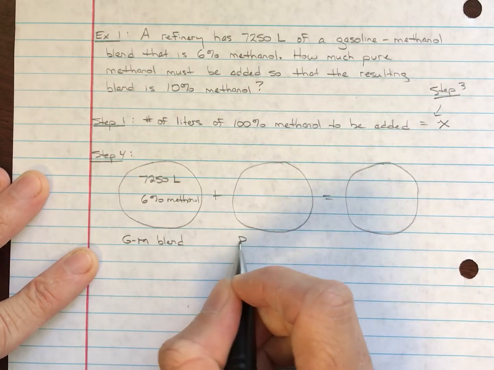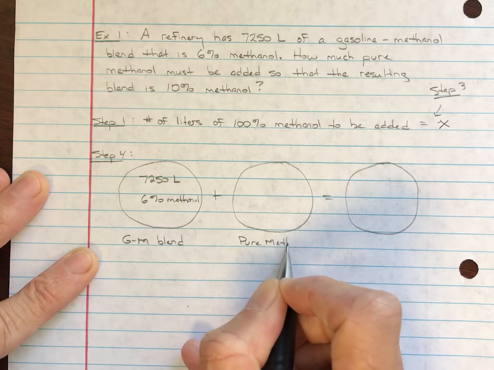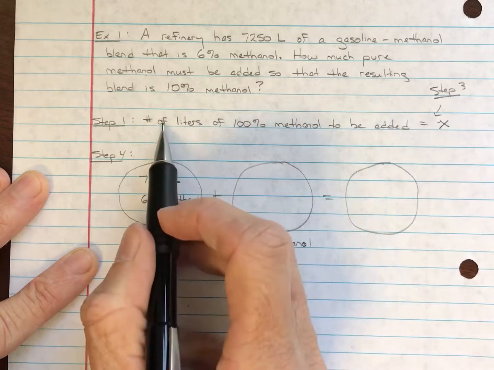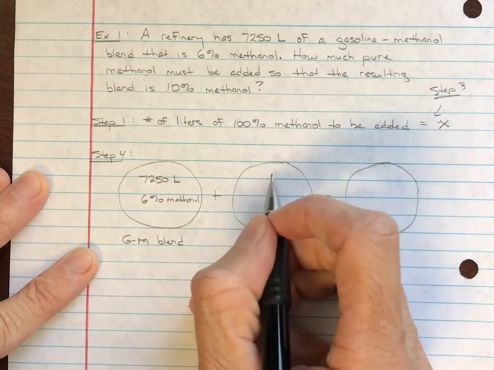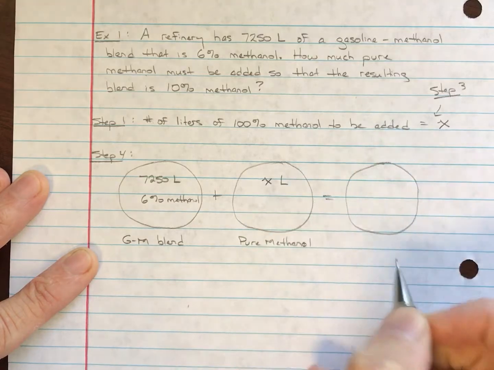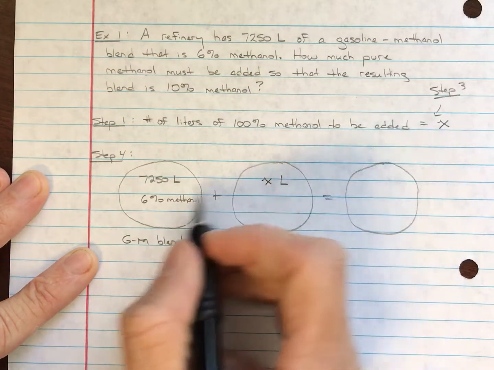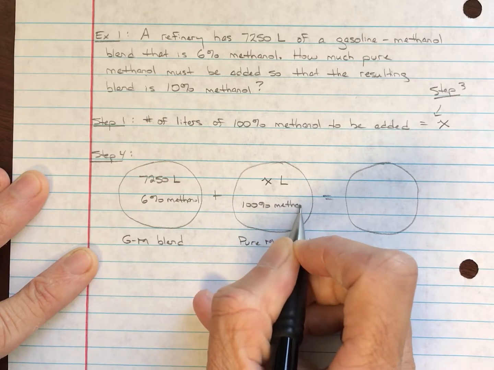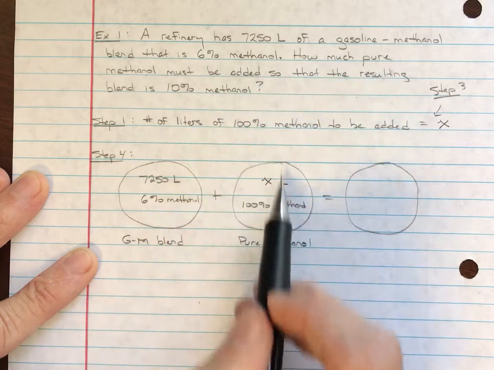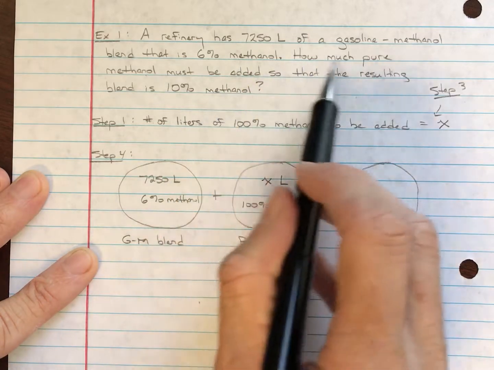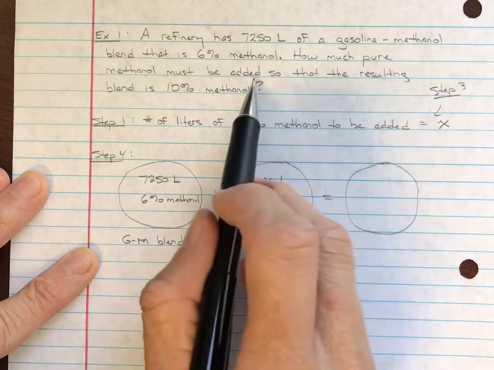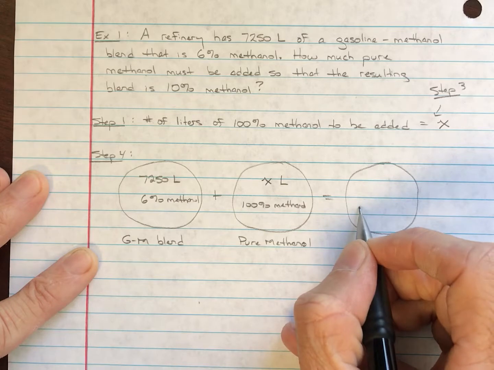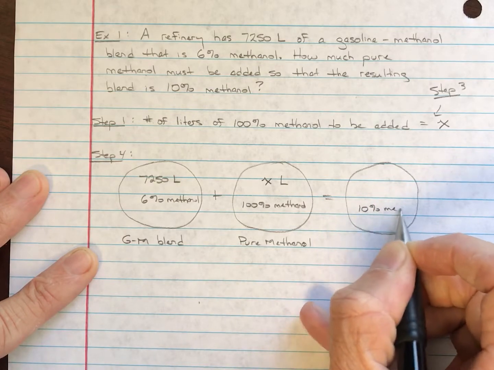So this is the pure methanol. And we said that the amount here, the number of liters, we don't know. So this is X liters. But we do know it's 100% methanol, so it's 100% methanol. How much of this do we add to this? We want to get to be added to get a blend that is 10% methanol. So we know we want 10% methanol.